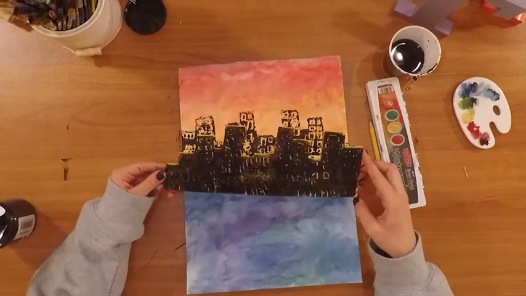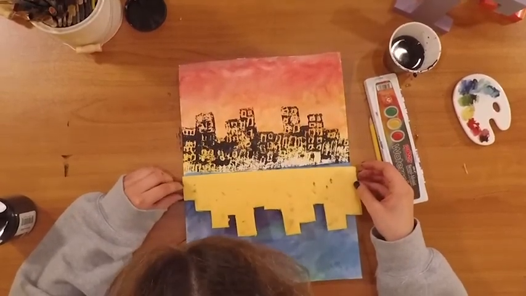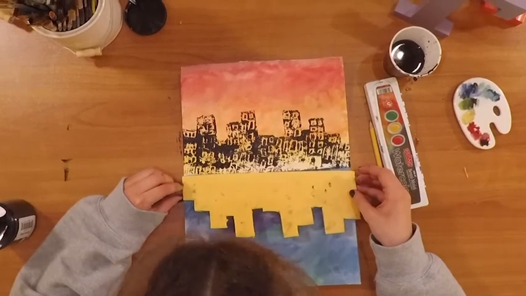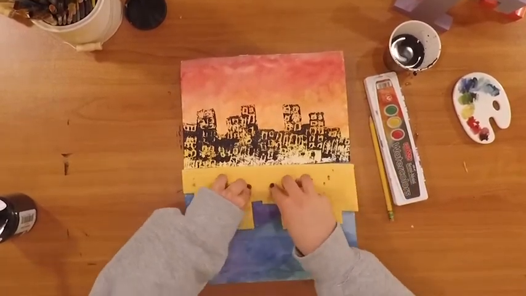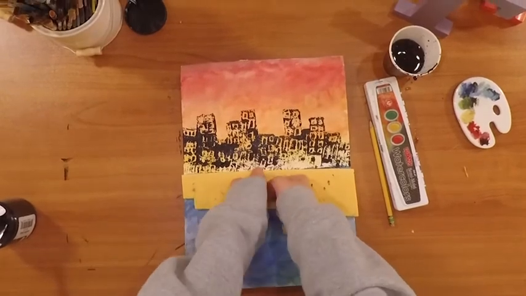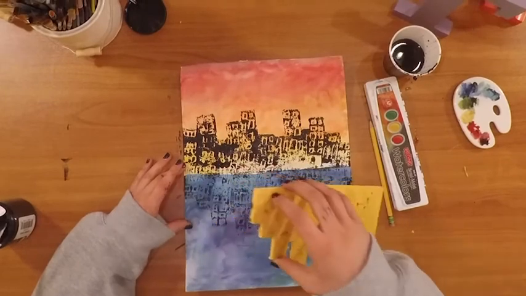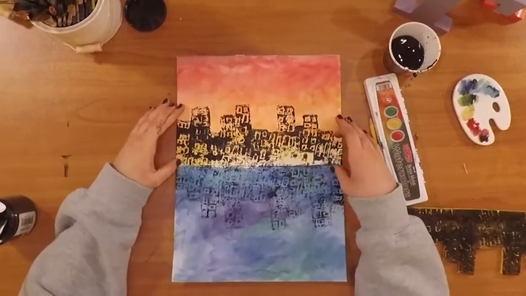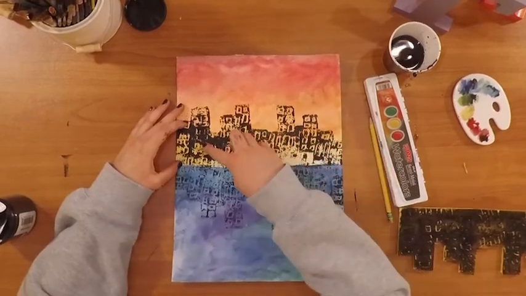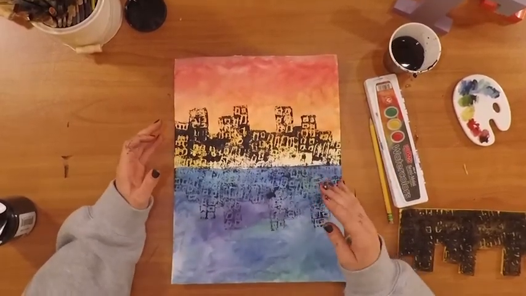Alright, so then you're going to flip it down and do it on the opposite side for the reflection. And as you see, my top side didn't exactly come out great, but I didn't put on too much paint. So to prevent that from happening, you want to make sure you put on lots of paint. Alright, so as you can see on the top part here, I use more paint, and then on the bottom part I use less paint because in the reflection you don't see as much detail.